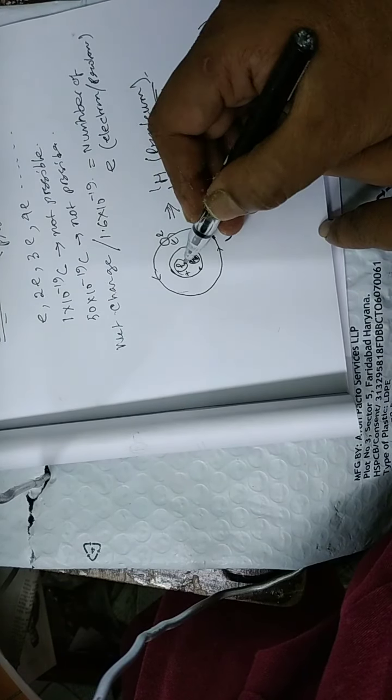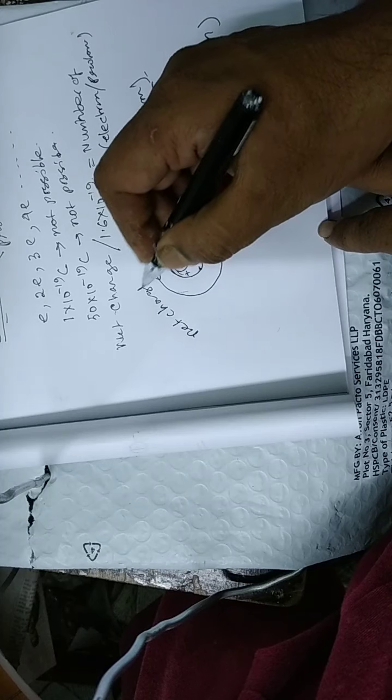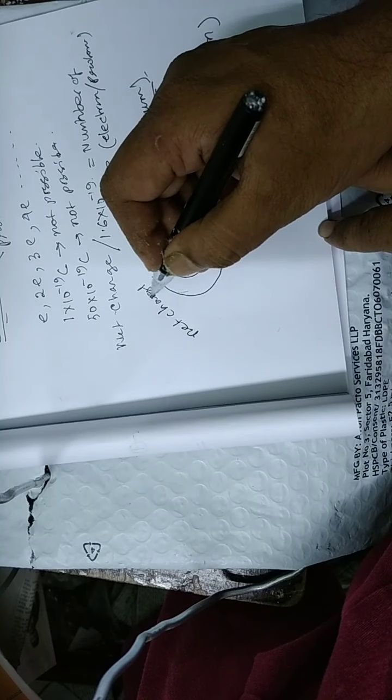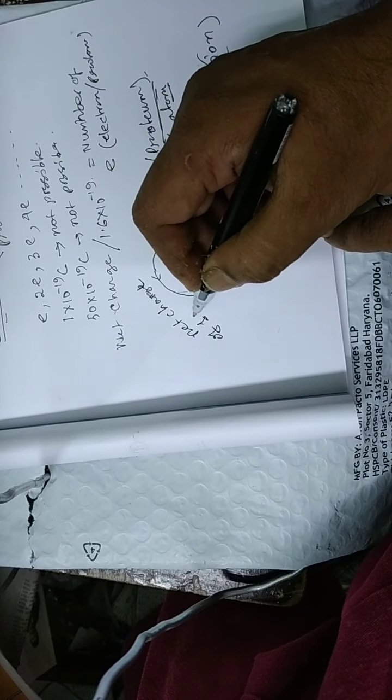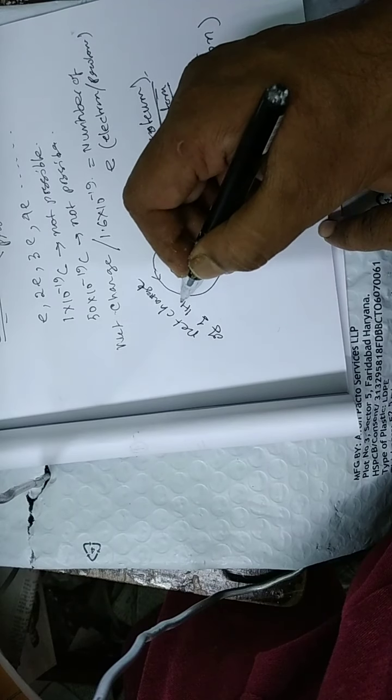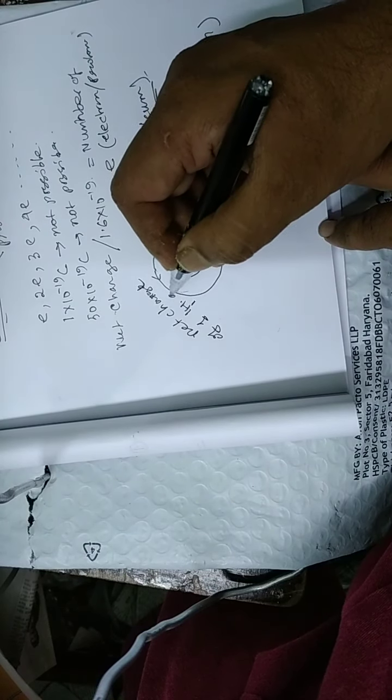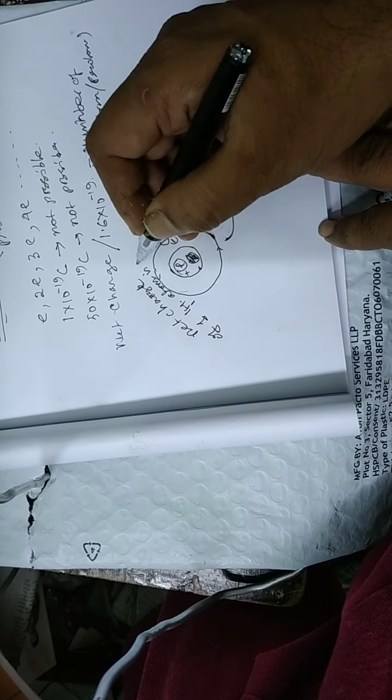So you have got some idea that when electron and proton both are there, the net charge of the 1H1 atom is 0.